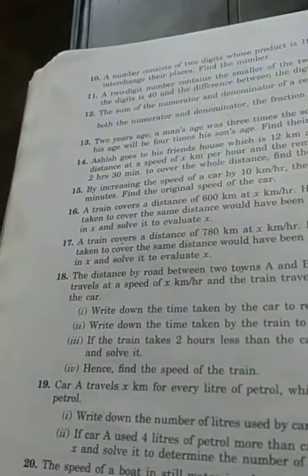Question number 18 also I will solve. Try to understand. Same style. Read the question. The distance by road between A and B is 260. If you go by road, it will be how much? 260.